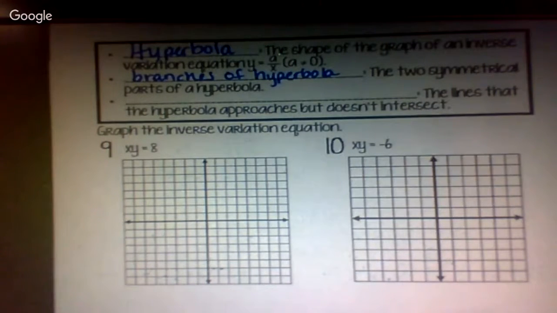And remember when I told you that your graph will never touch the y-axis because the x value cannot be 0? You'll talk more about this in Math 3, but these are called asymptotes.